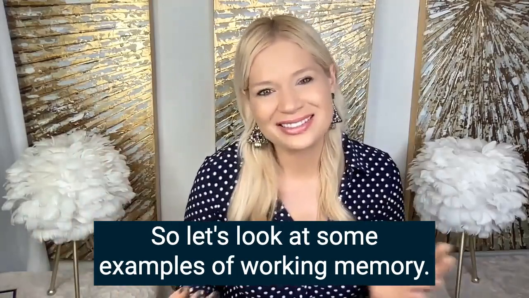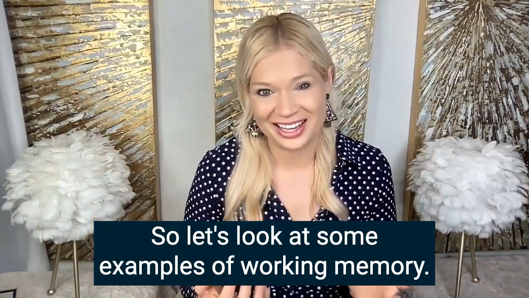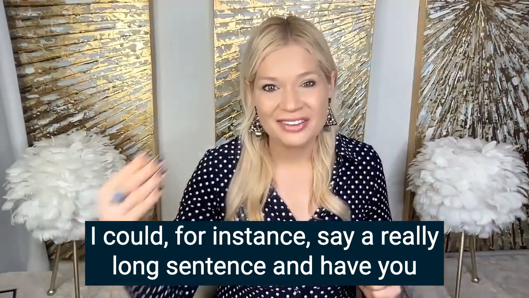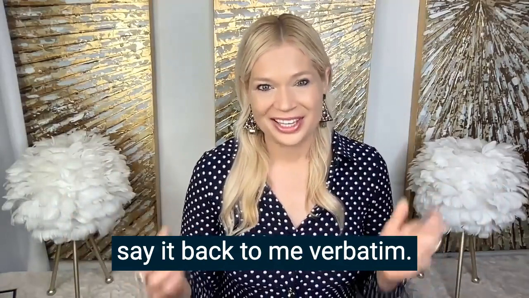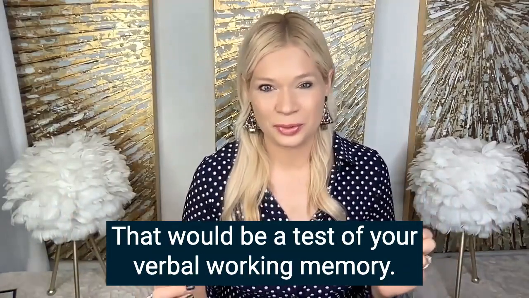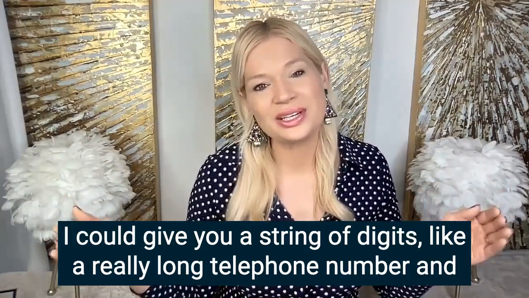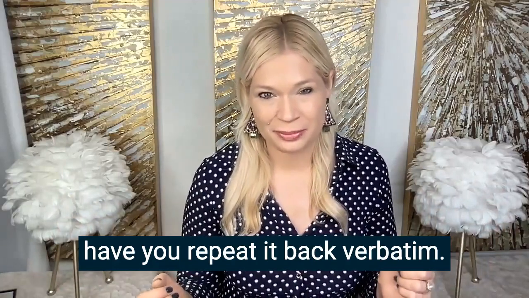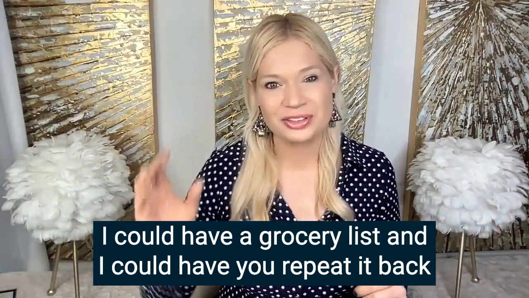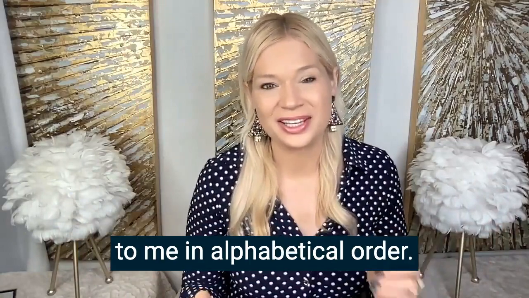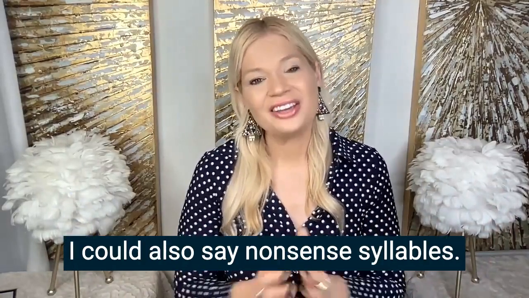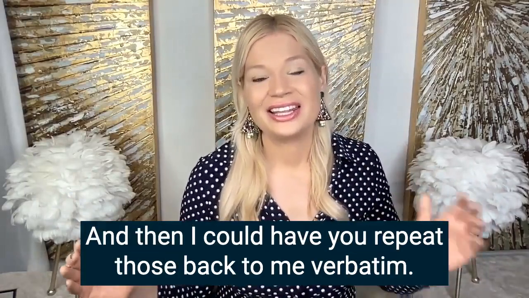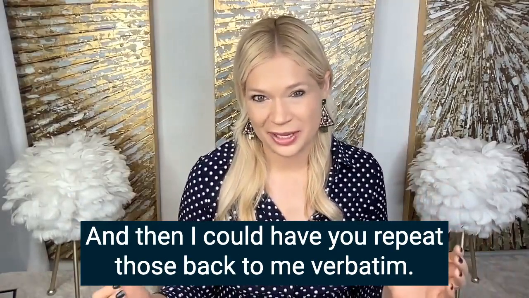So let's look at some examples of working memory tasks. I could, for instance, say a really long sentence and have you say it back to me verbatim. That would be a test of your verbal working memory. I could give you a string of digits, like a really long telephone number, and have you repeat it back verbatim. I could have a grocery list, and I could have you repeat it back to me in alphabetical order. I could also say nonsense syllables, and then I could have you repeat those back to me verbatim.